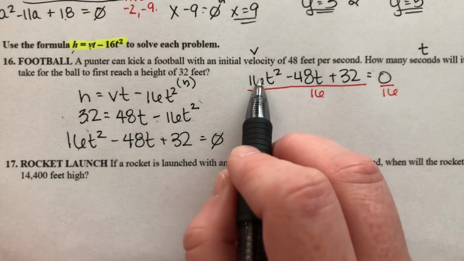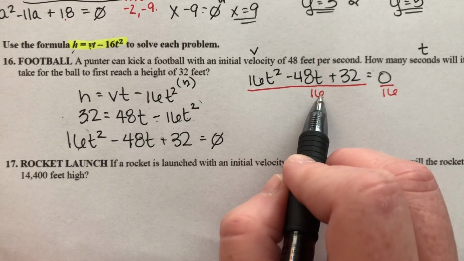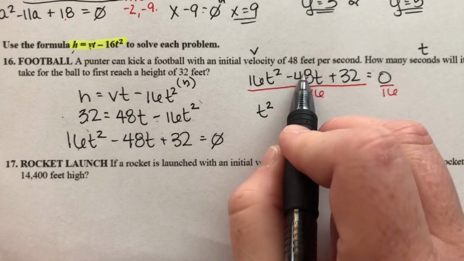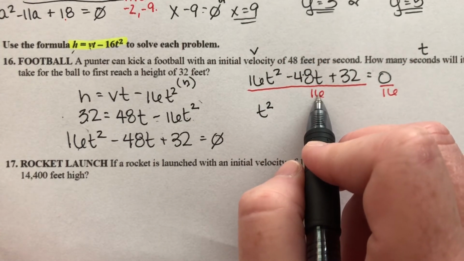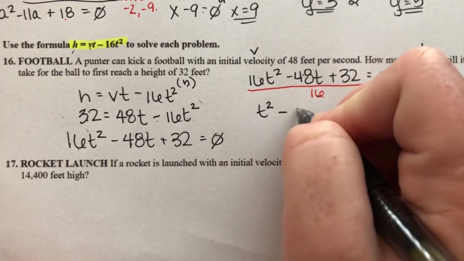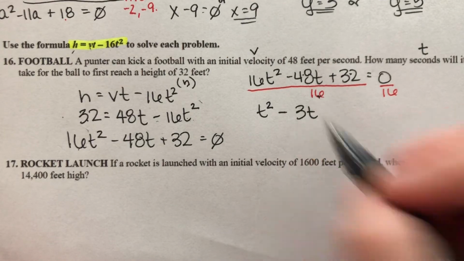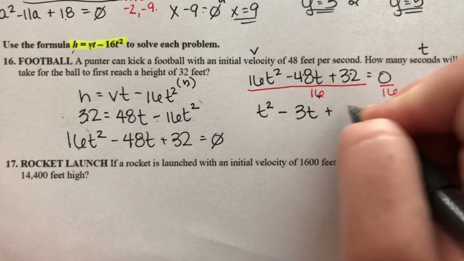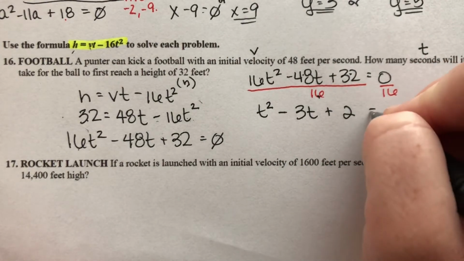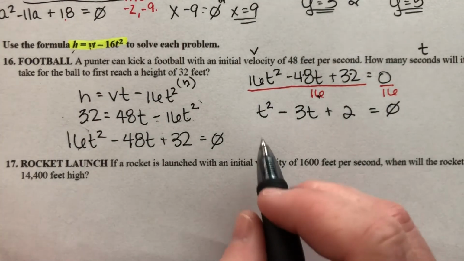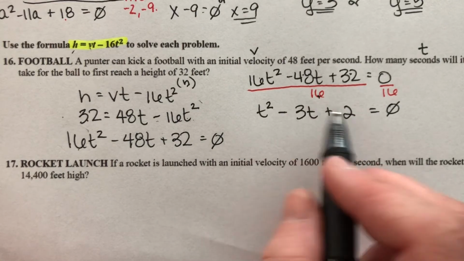So I'm going to have 16T squared divided by 16 is just T squared. 48 divided by 16 is 3, so I'm going to put minus 3T. And 32 divided by 16 is 2, so plus 2. Equals 0 divided by 16 is 0. Now I can deal with this trinomial, right?